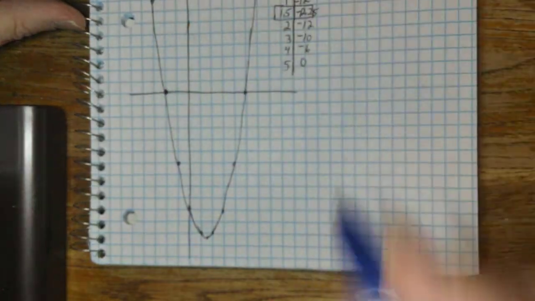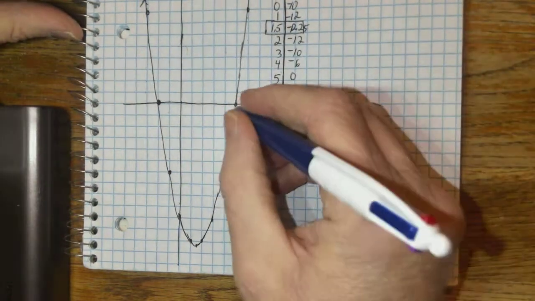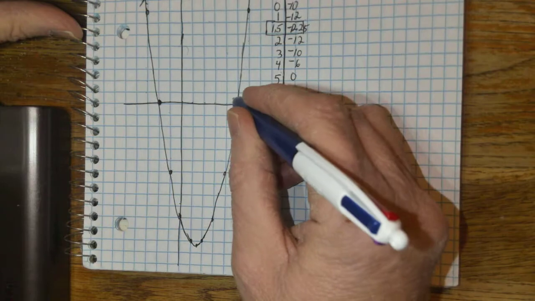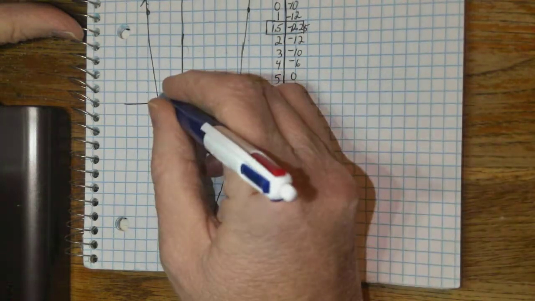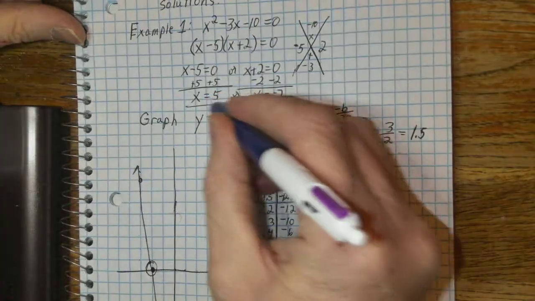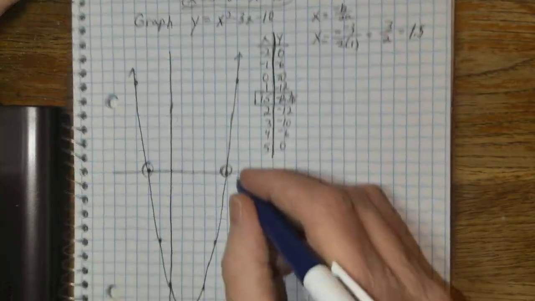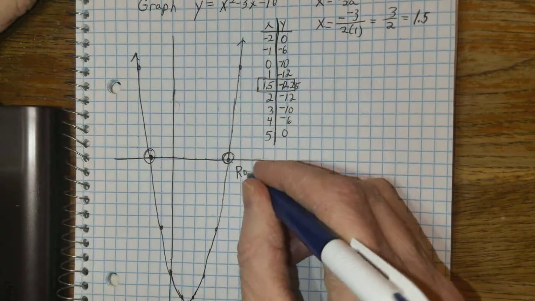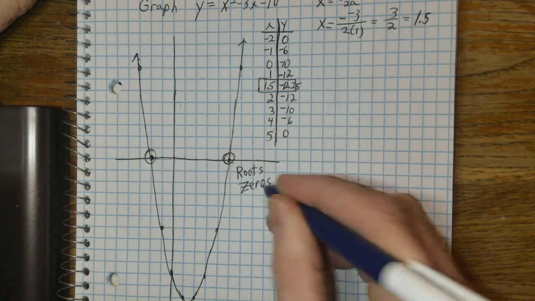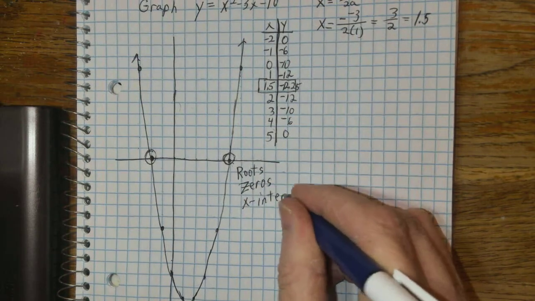Okay, so there's my parabola. And if you will notice, at 1, 2, 3, we noticed in the table, 4, 5. At 5, we hit 0. At negative 2, we hit 0. And do you recognize that those, the x-intercepts, are called the roots? They're called the zeros. They also are the x-intercepts.